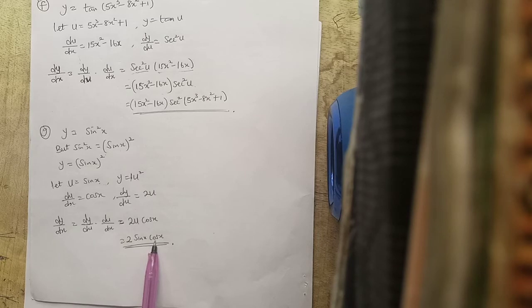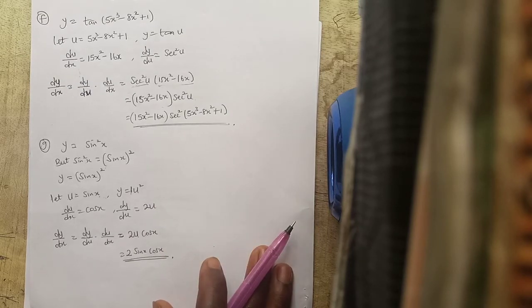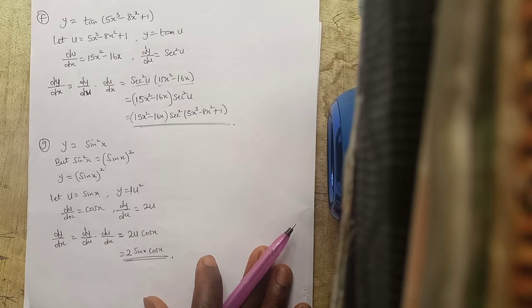That is how to differentiate functions using chain rule. You can see it's quite simple and easier. This is very good for a beginner in differentiation.